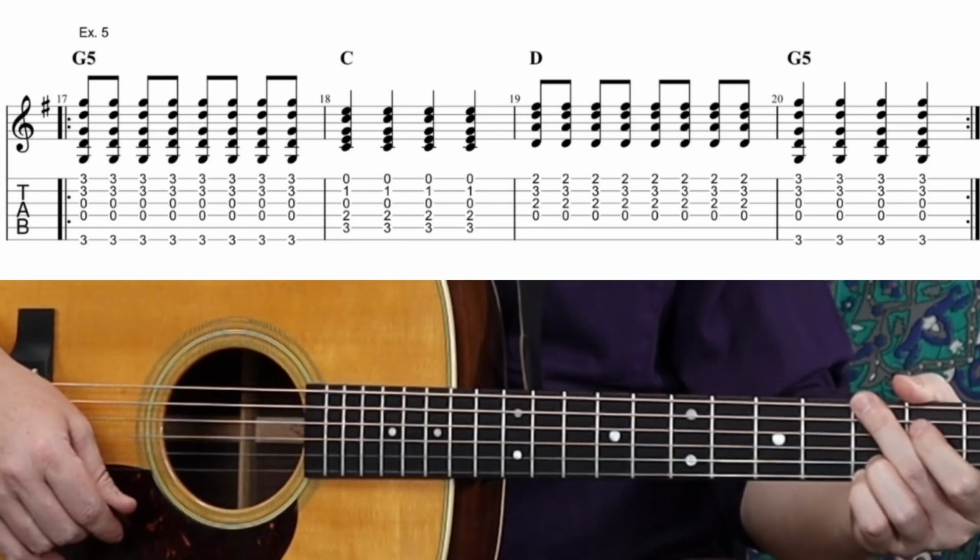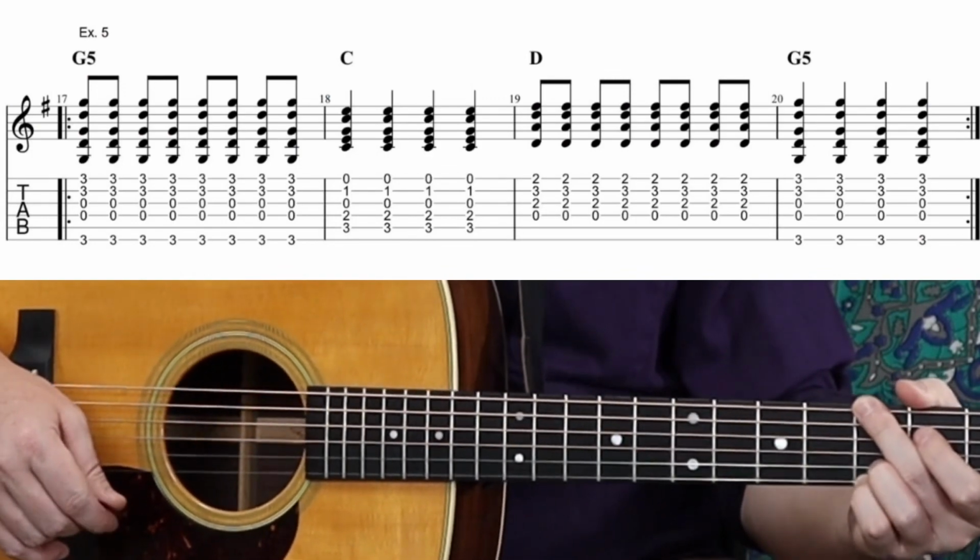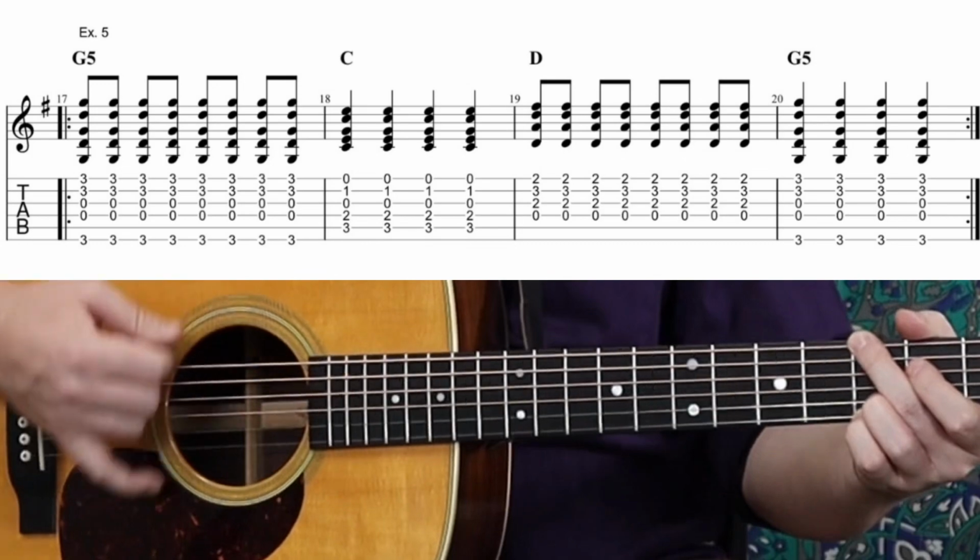Example number 5. 1 and 2 and 3 and 4 and.